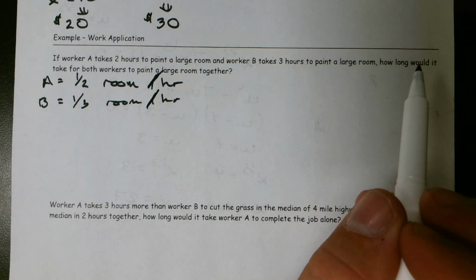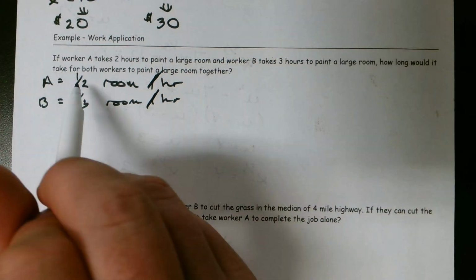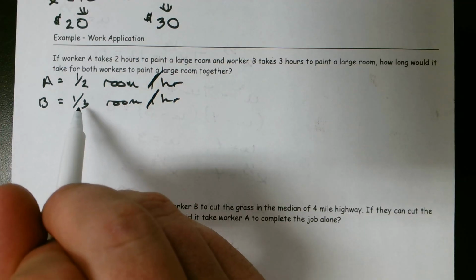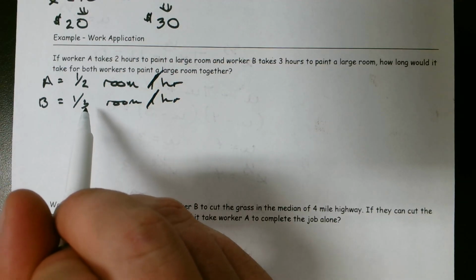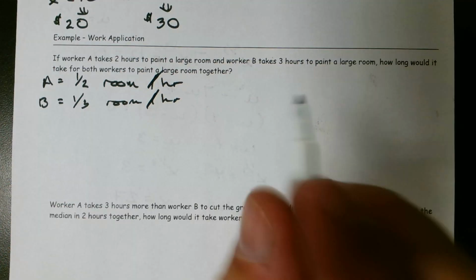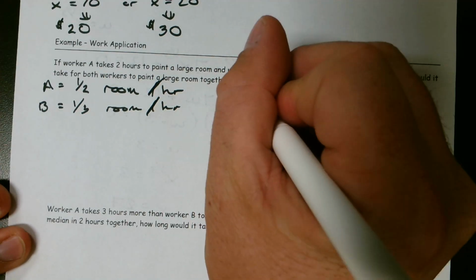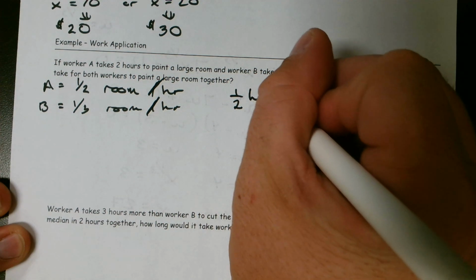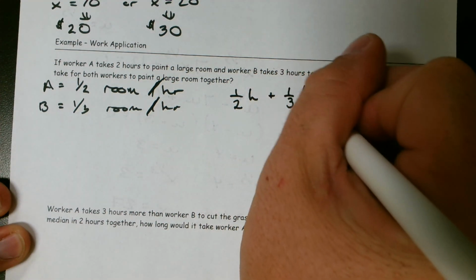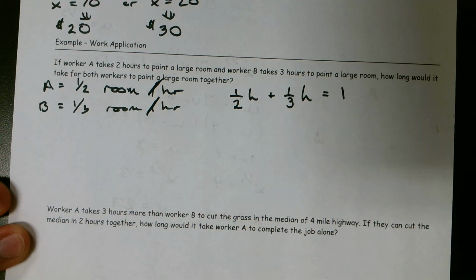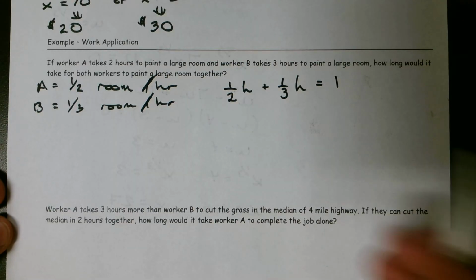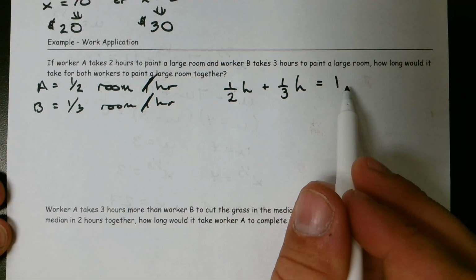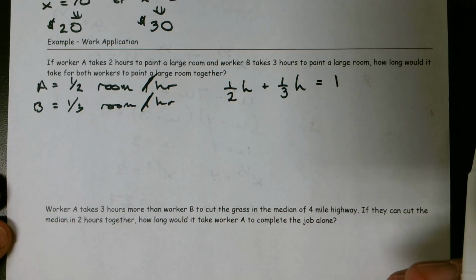Okay, so if they're moving at a rate of half a room per hour and 1/3 of a room per hour, and a room is represented by one whole room, we can say that 1/2 h plus 1/3 h needs to equal 1. One whole room. Half the room per hour plus 1/3 of the room per hour is equal to a whole room. Okay, so we're trying to solve for however many hours.